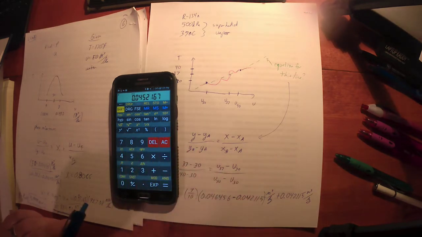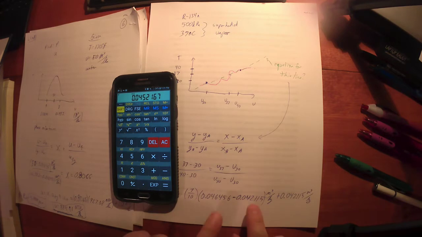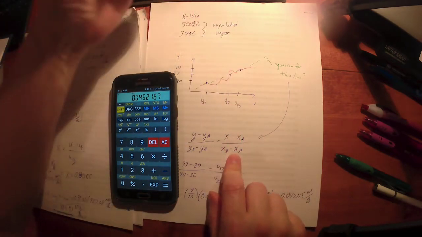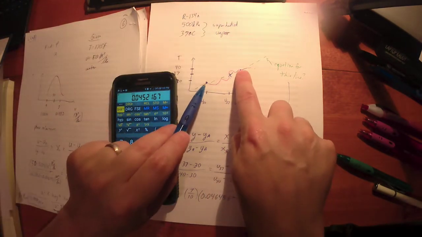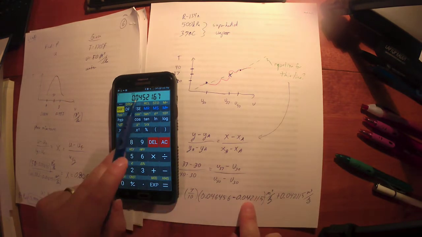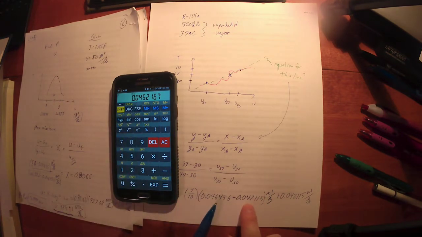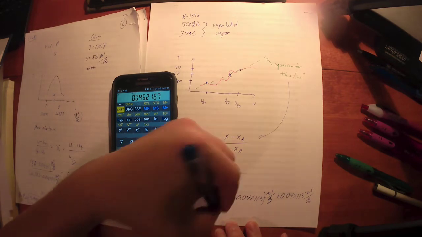Now here's the first check. Do you get a value between these two? Because your value should be between these two. Remember, I'm trying to find some point in between these two points. Well, I am between these two. Can you tell if I should be closer to one or the other? Yeah, I should be closer to the 40 value than to this one. So this looks actually okay.